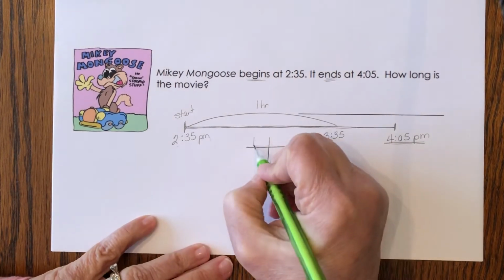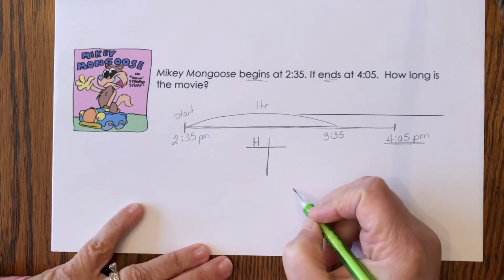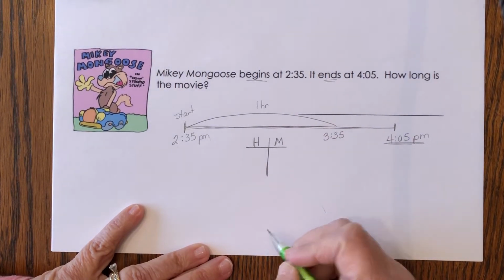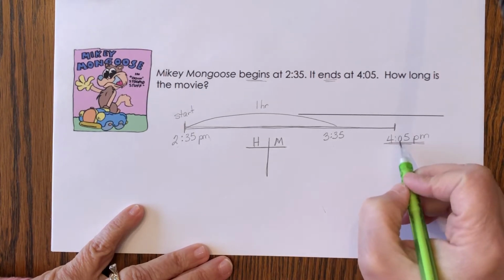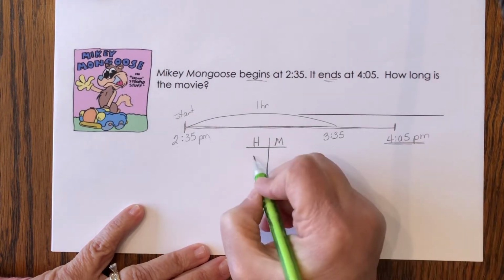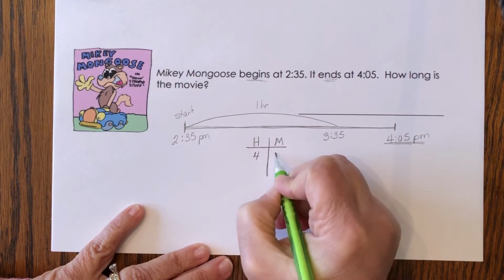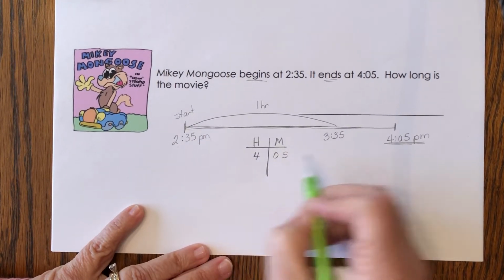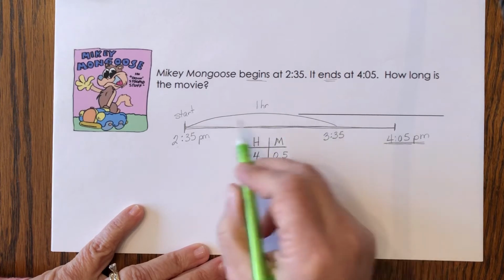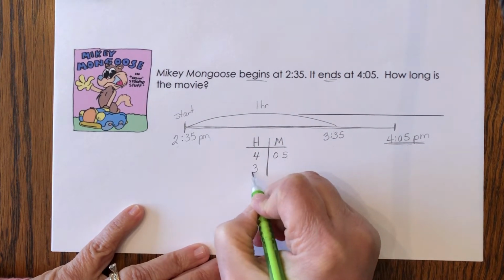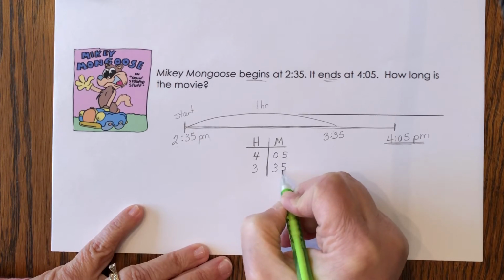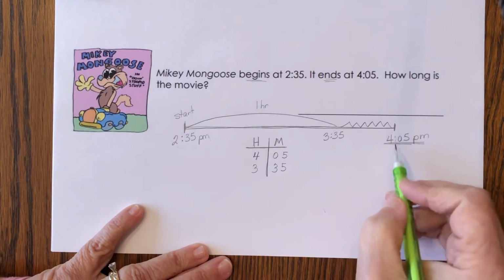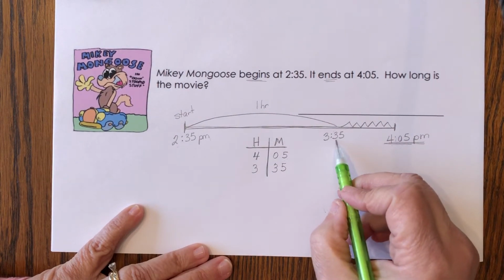Once you've done all of your hour jumps that you can do, then you have to go to something that we call a T-chart, and it's called a T-chart because it looks like a lowercase t. On this side, I'm going to put an H, and the H stands for hours. On this side, I'm going to put an M, and the M stands for minutes. The end time is 4:05. I put the hours, 4 o'clock, 4 hours. 05 is the minutes. Where I ended up is 3:35, because I want to figure out the time in between 4:05 and 3:35.